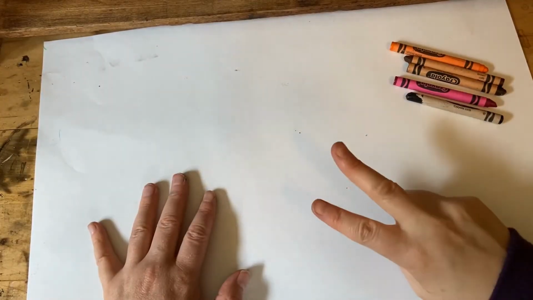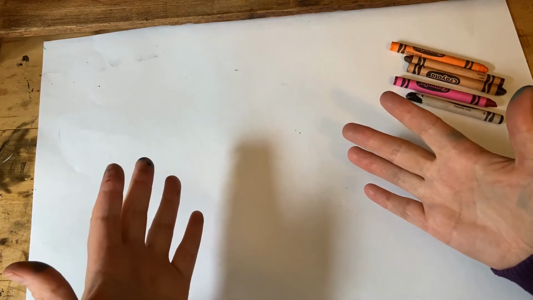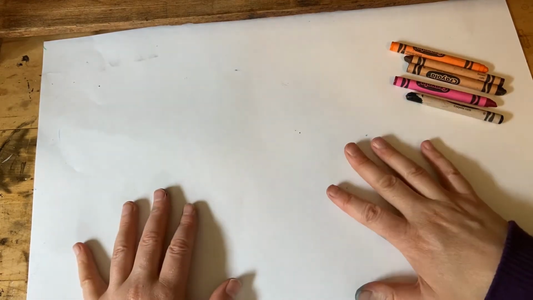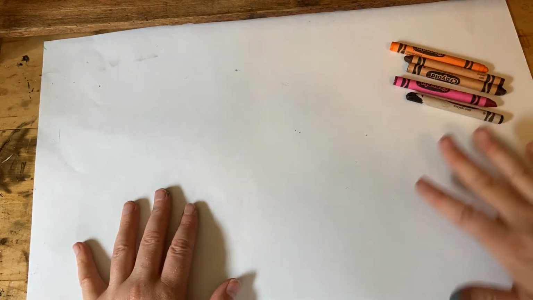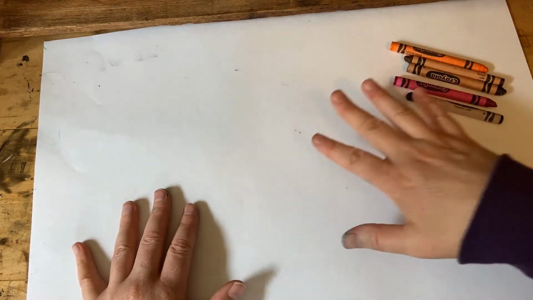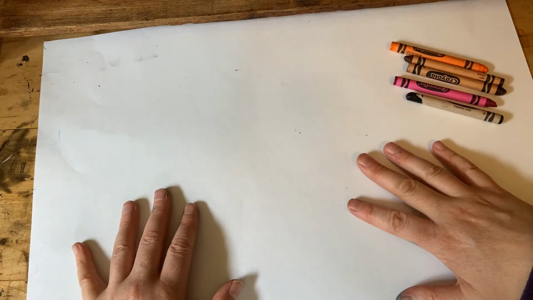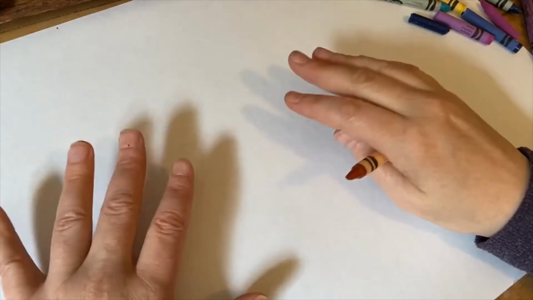Welcome to part 2 of What Can You Do with a Crayon? And we're going to pick up right where we left off in part 1, and that is how to take the different crayon techniques and use them in a larger picture. So I'm going to draw something that's more recognizable.